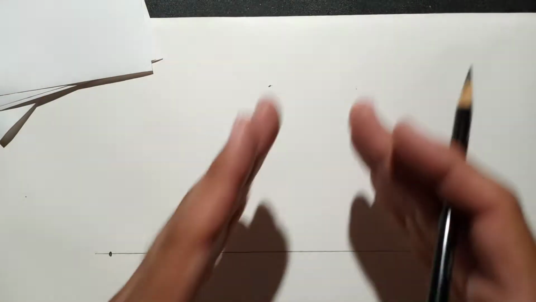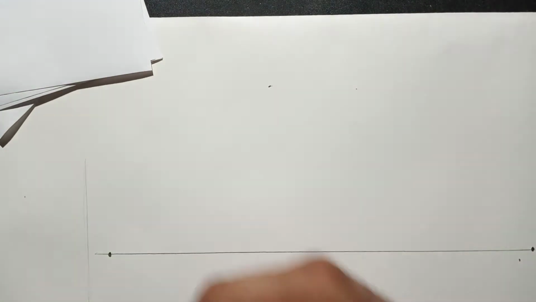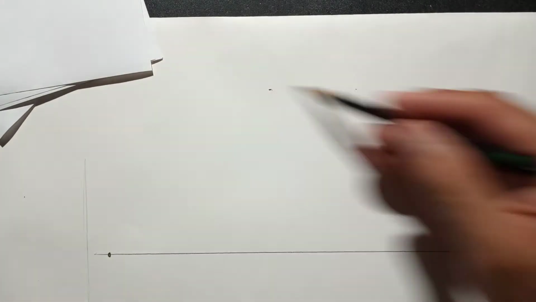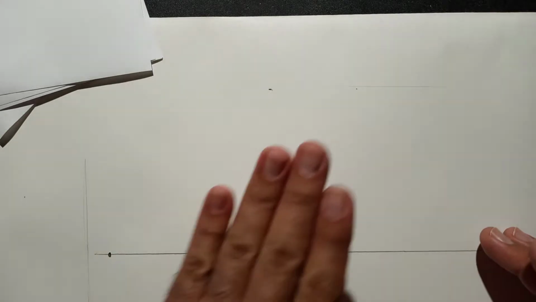But again, this is my horizon. These are my vanishing points. Within this space here, this is my drawing. So I'm imagining here, this is the end of my paper. I'm working within this space here. And I'm going to say, well, there's an object right here. So what object would that be? Any object with a right angle is the best object to draw with vanishing points. And again, buildings are a really good example of right angles.